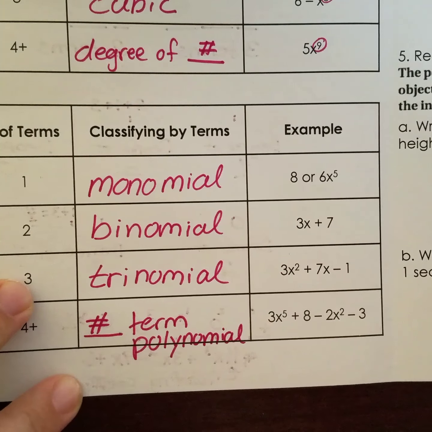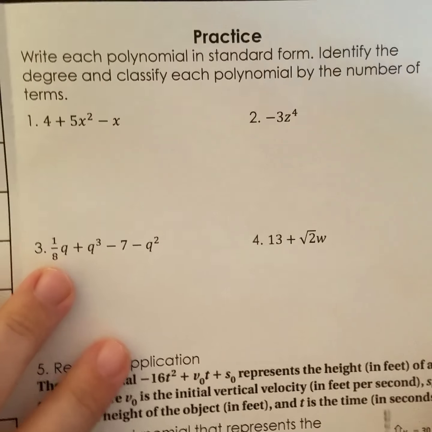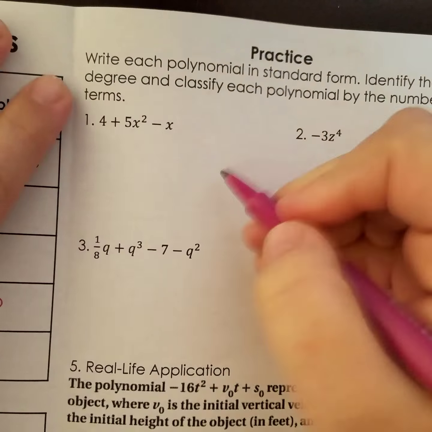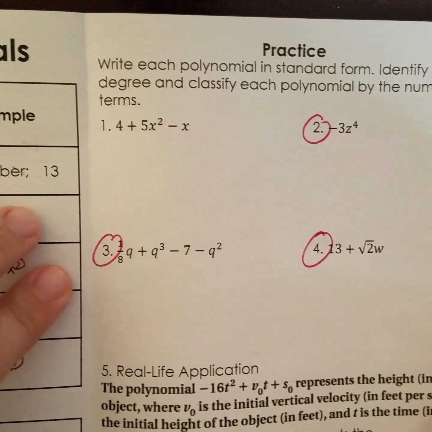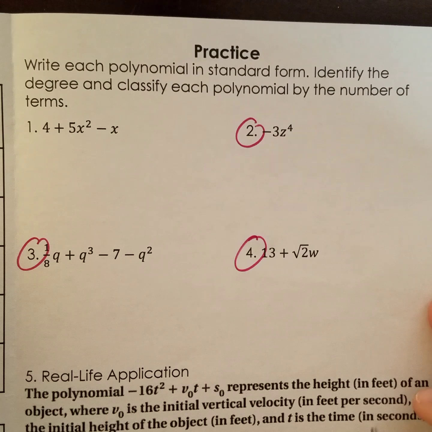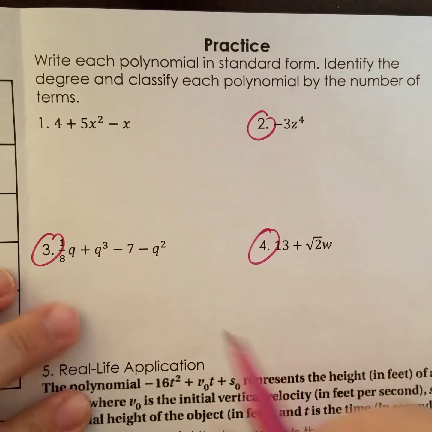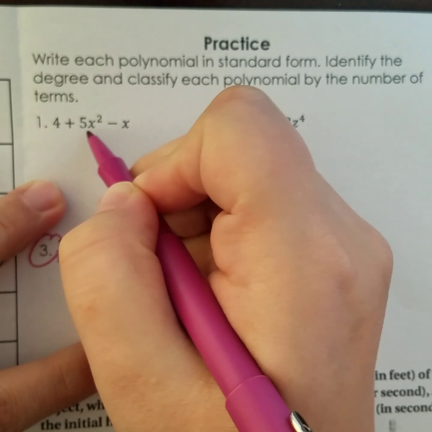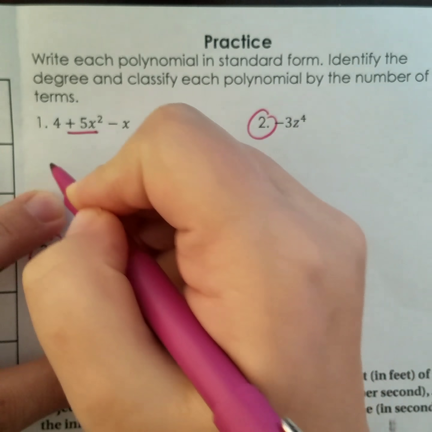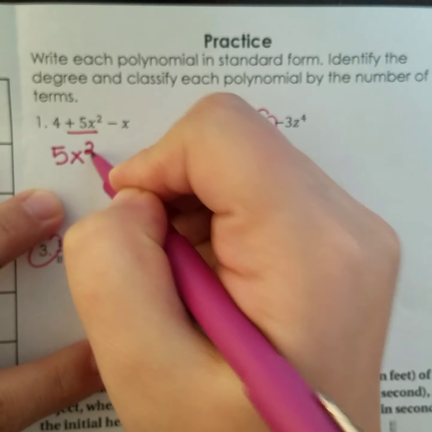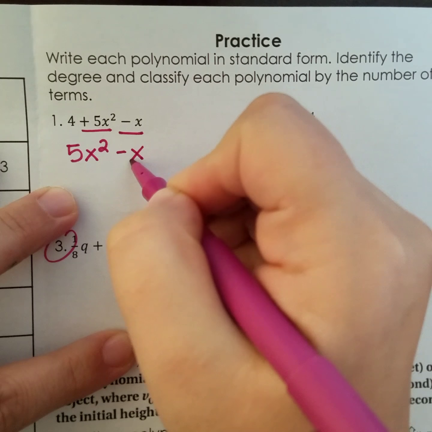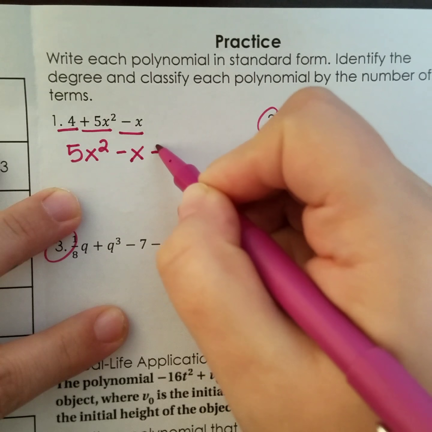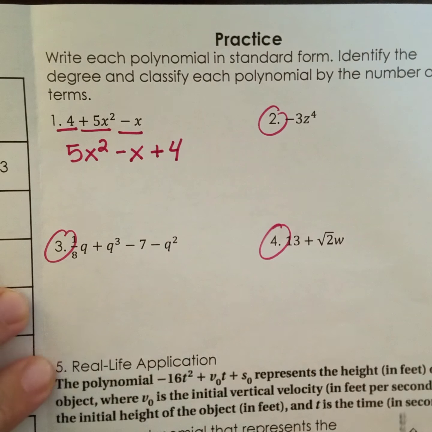That's it. All right. So what you're going to do on these ones, you're going to do these 4 problems. I'm going to do number 1 with you, and you're going to do 2, 3, and 4. Okay, we have to write each polynomial in standard form, and we're going to identify the degrees and classify each polynomial by the number of terms. So we're going to take the biggest one, which is this one. So 5x to the 2nd, then minus x, then plus 4, constant at the end.